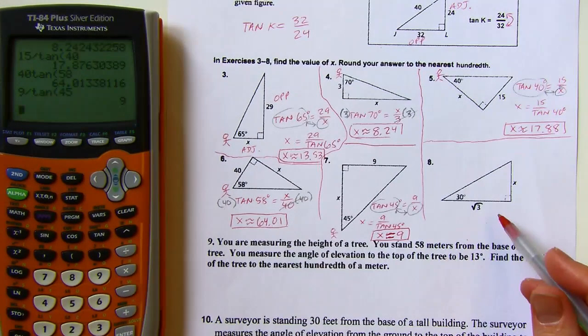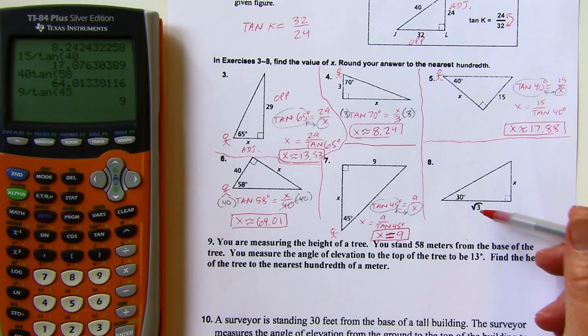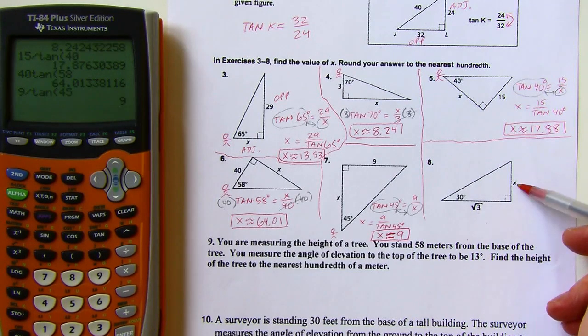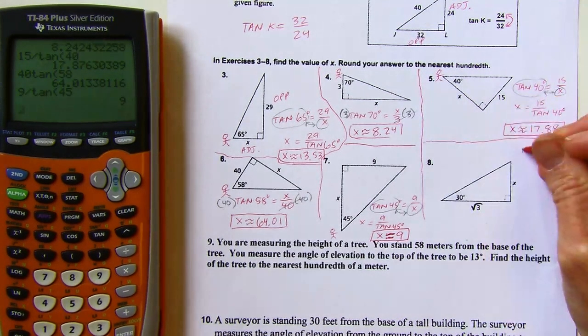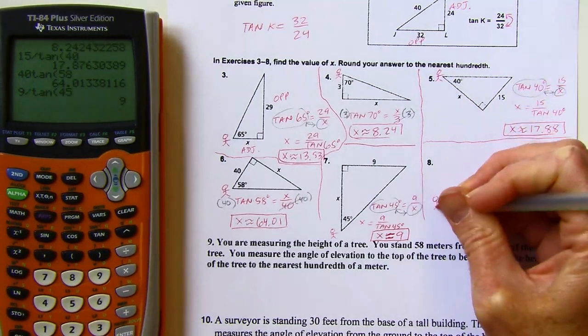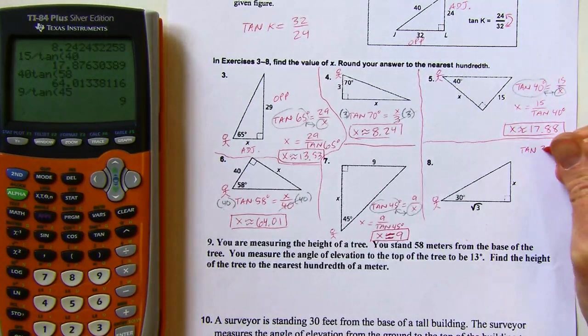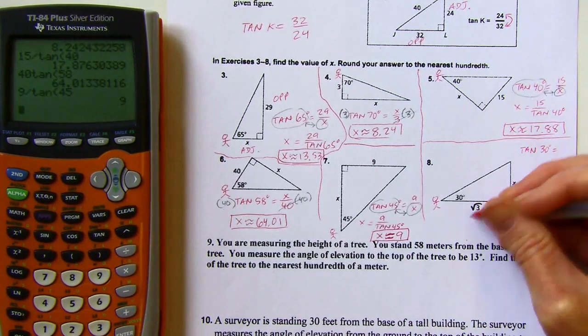And hey, this is a 30, 60, 90. So again, if you know your special right triangles, I'm going from long leg to short leg. So I'm going to divide by the square root of 3. This should come out to 1. Let's try it with tangent though. So the tangent of 30 degrees down here is going to equal x over root 3.